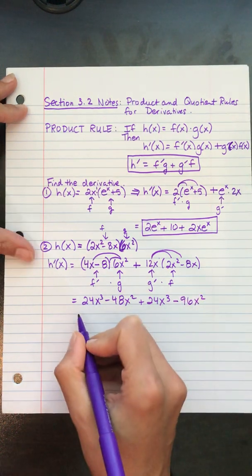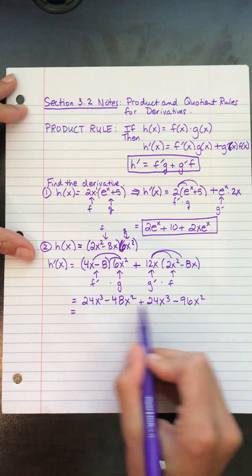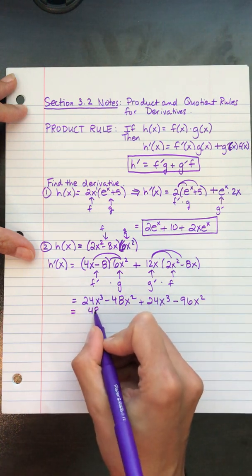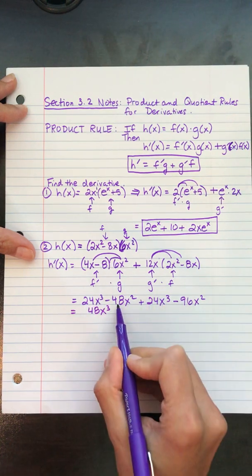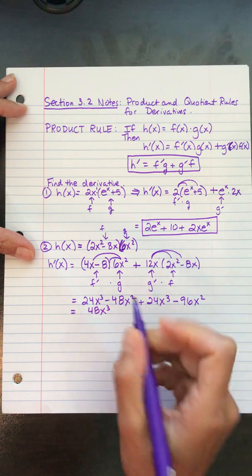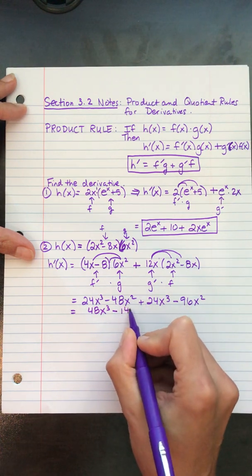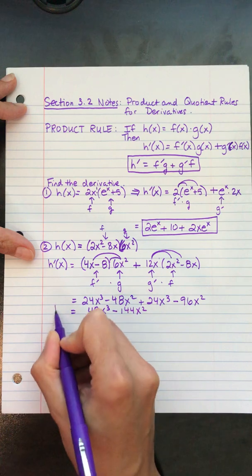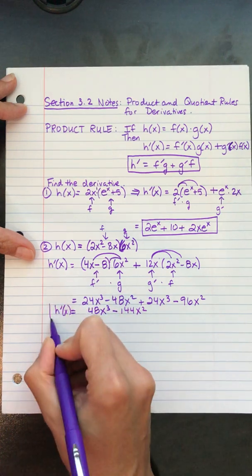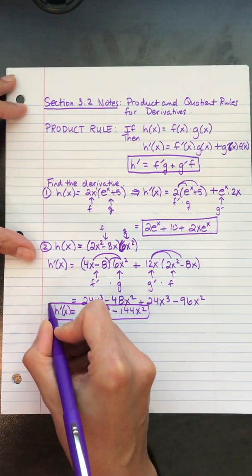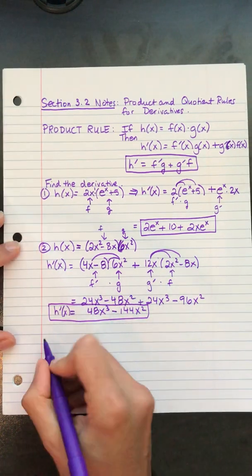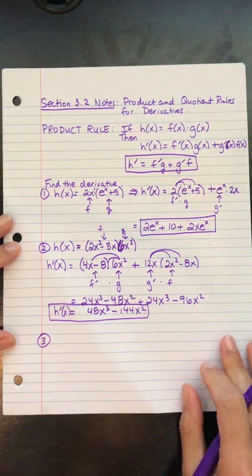Oh, I have some like terms, so I should combine those. So 24 and 24 is 48x cubed. And then I've got negative 48 minus 96. I believe that is minus 144x squared. So this would be h prime right here, the derivative. Can you imagine doing that with a limit? It would take forever. Okay, let's do maybe two more.